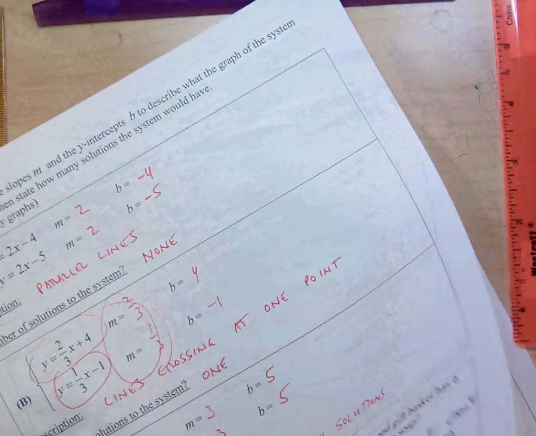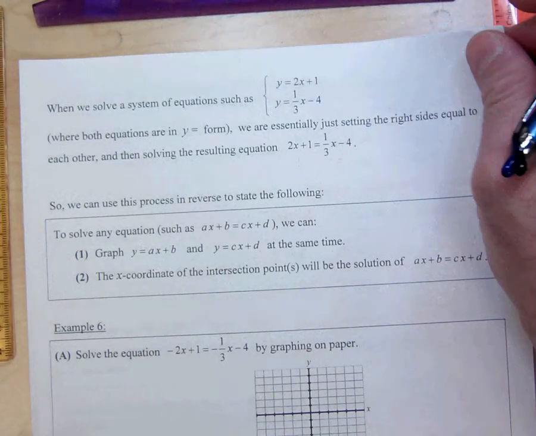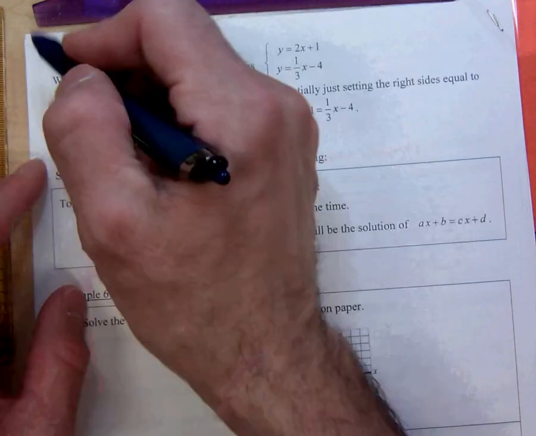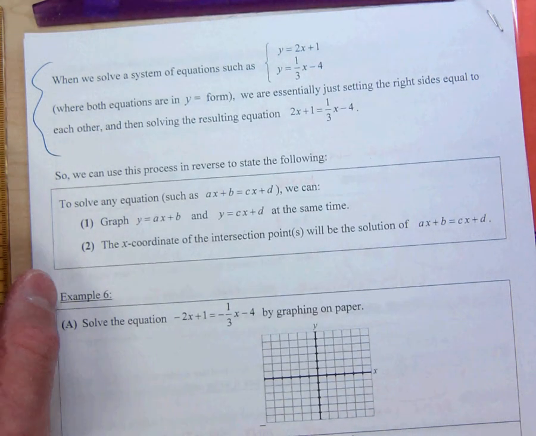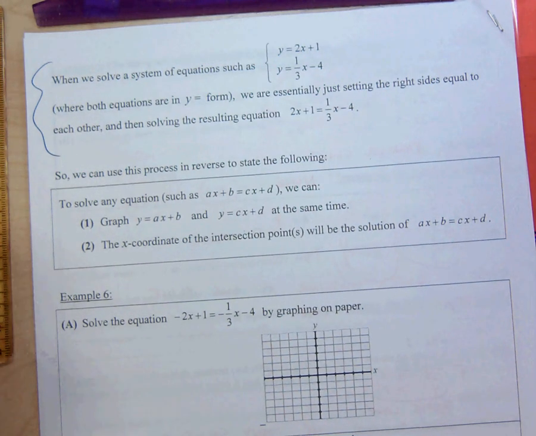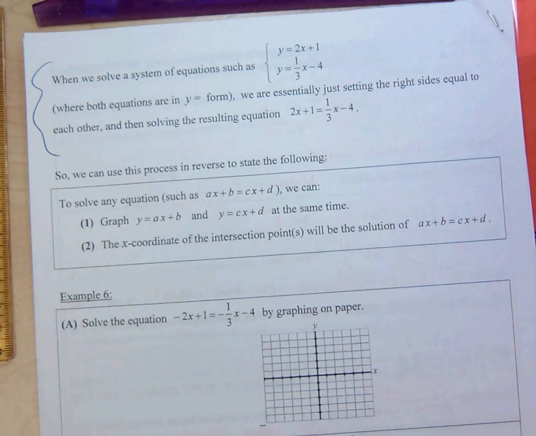All right, last page. Okay. Mark, read this really loud. When we solve a system of equations such as y equals 2x plus 1, y equals 1 plus x, where both equations are in y equals form, we are essentially just setting the right sides equal to each other and then solving the resulting equations.